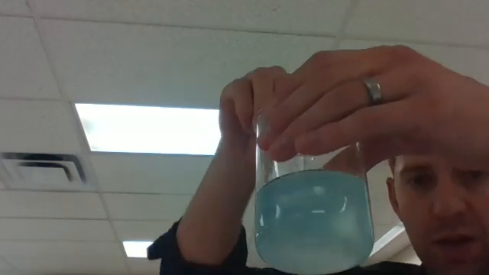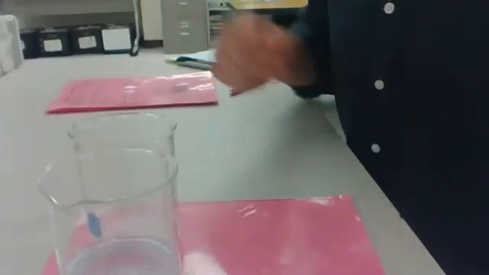Here's the water again. Let's wait for it to settle. So I'll pause it for 5 minutes and then we'll check back. Okay, so I let plenty of time elapse, and we'll look from vertical.